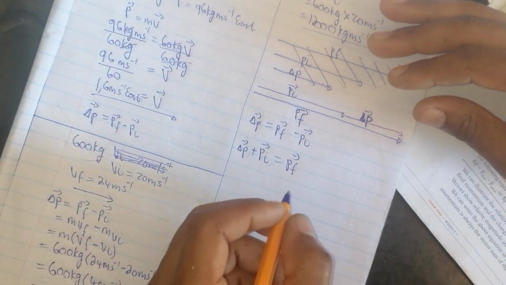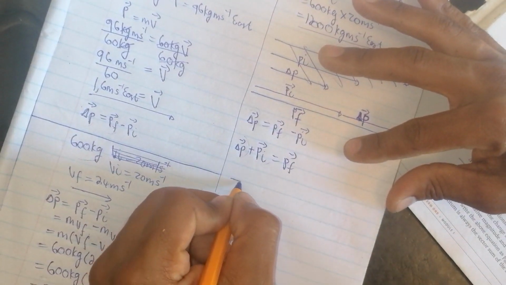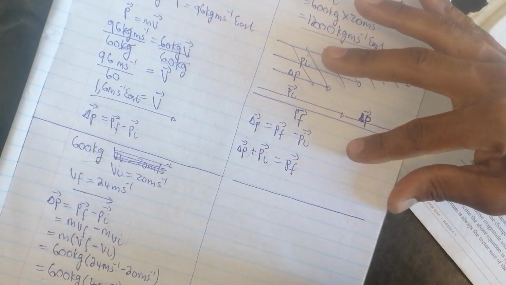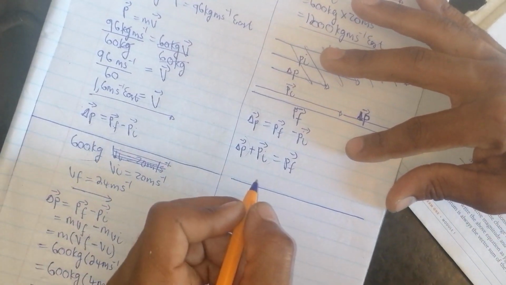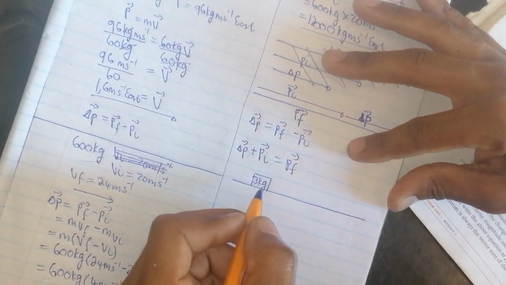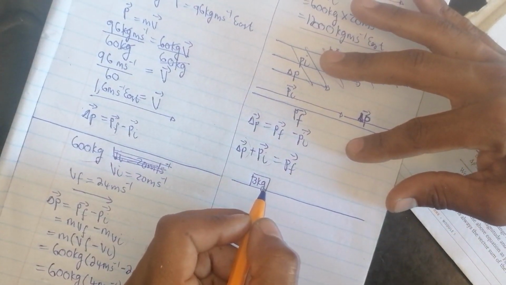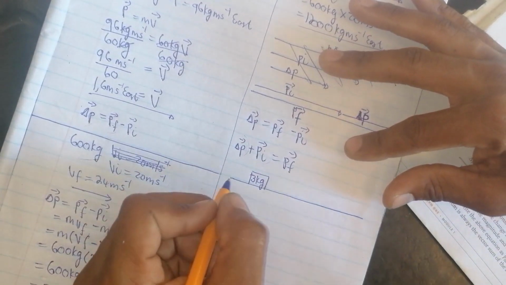Now let me just draw this for you. Suppose we have a horizontal table. We have a box of 3 kilogram which slides along a horizontal frictionless path AB.